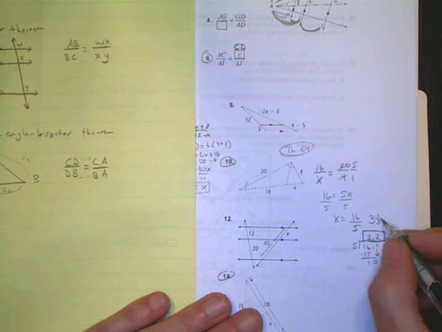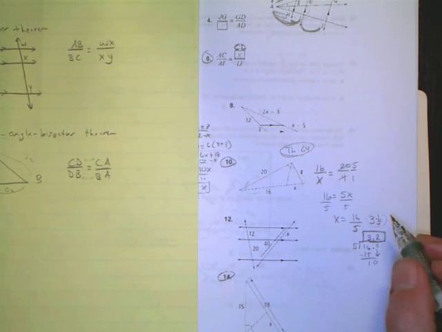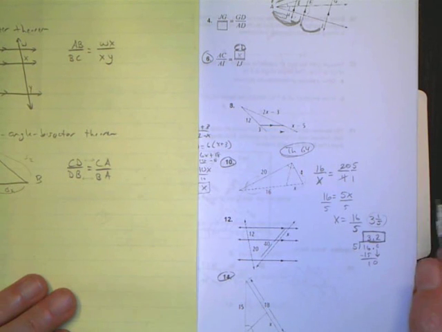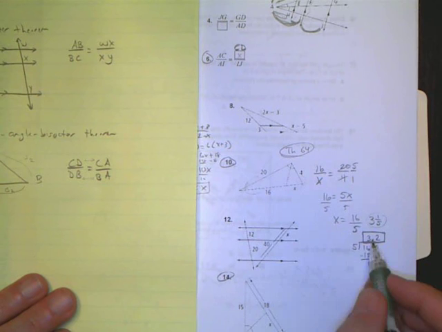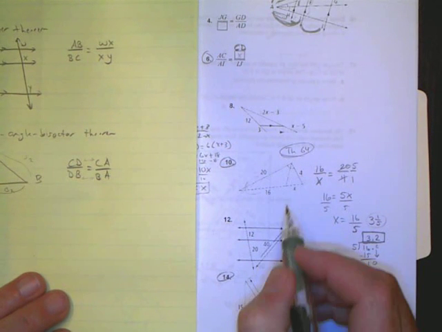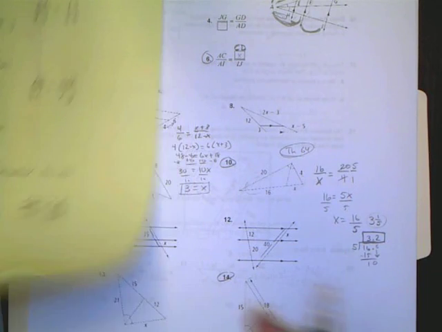If you want it as a fraction, it's 3 1/5. If you left it as an improper, you'd have 16 over 5 for the value of x there. Probably go ahead and put in the decimal because later on you'll have to use that number sometimes to find other missing elements. So up to you how you want to solve it with fractions or decimals. It's kind of your call there.